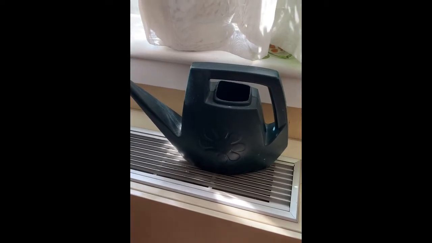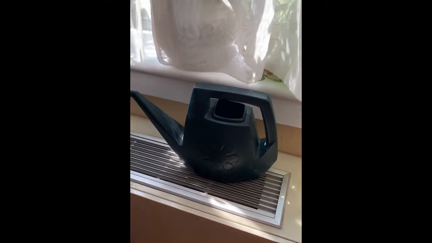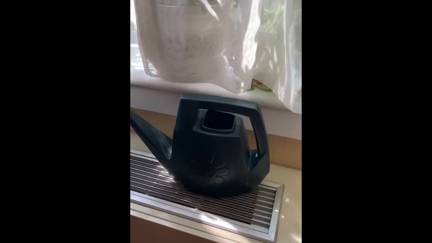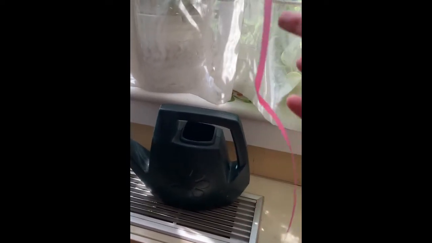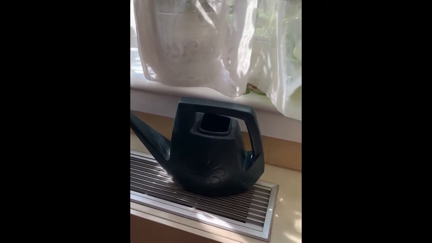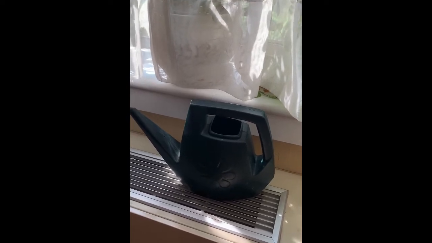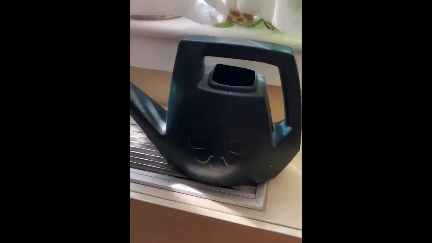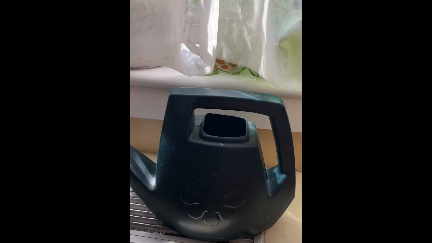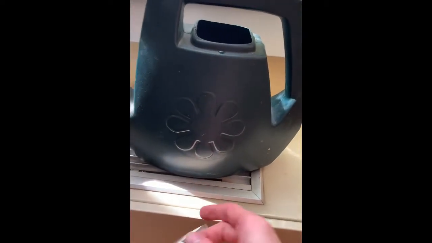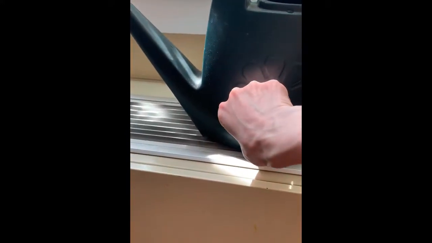The next thing that I'm going to measure is this watering can. What do you think? What will be longer, my string or the watering can? Let's see if you're right. Since this has a lot of curves, I'm going to measure how tall it is. I'm going to start at the bottom and tape it here. But again, you can just hold it. I just have one hand.